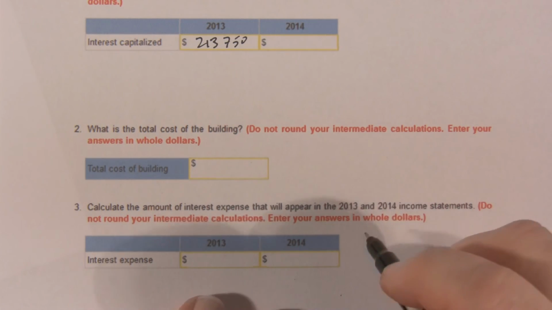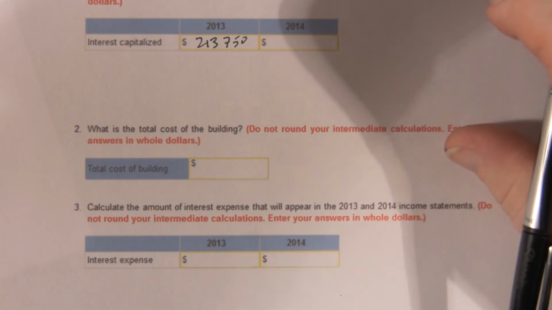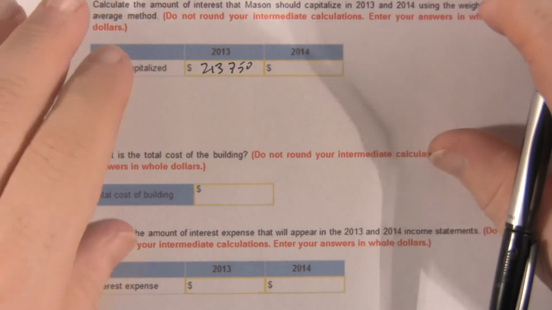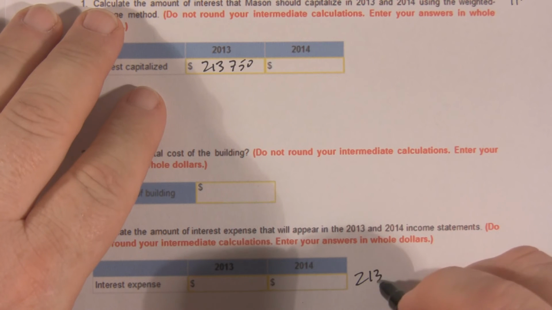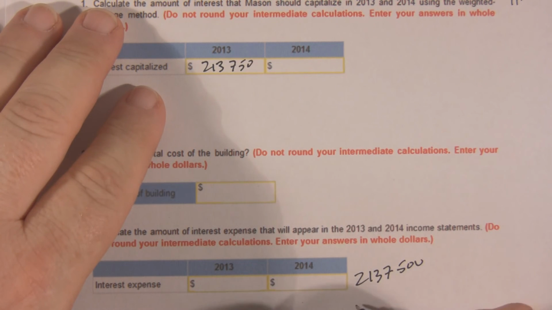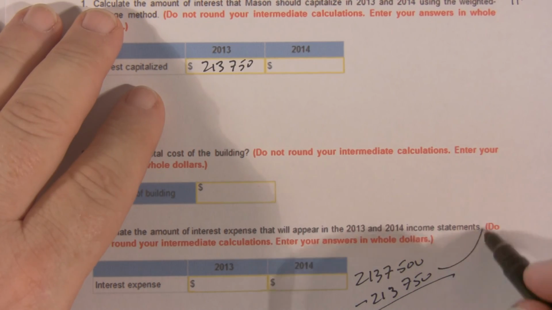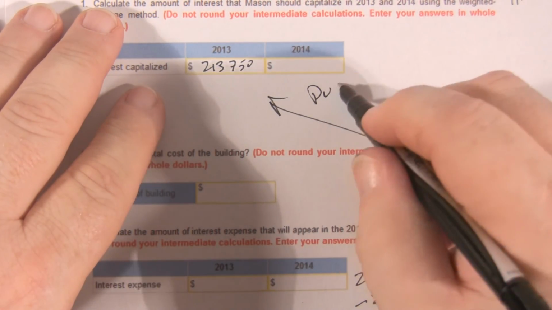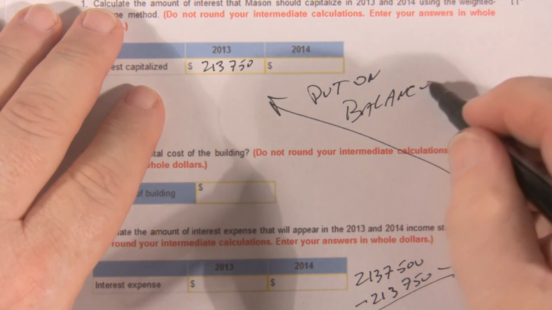So we take the 2,137,500 minus the 213,750 that we capitalized, put on the balance sheet, pretended it was an asset.